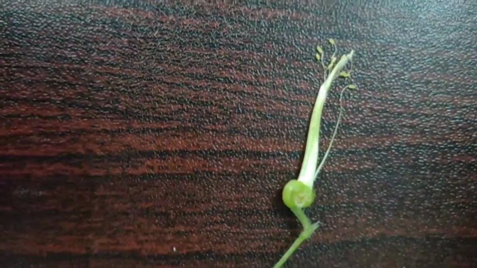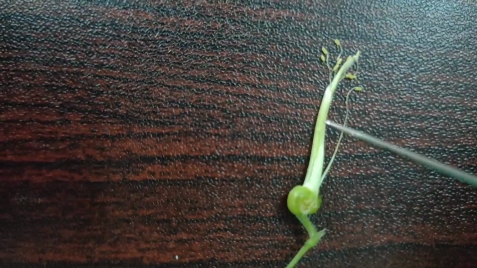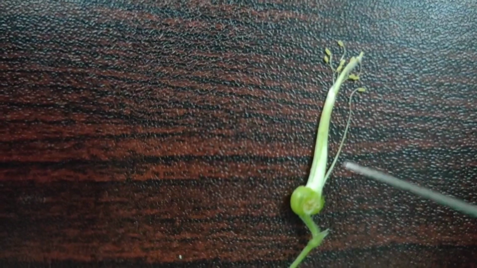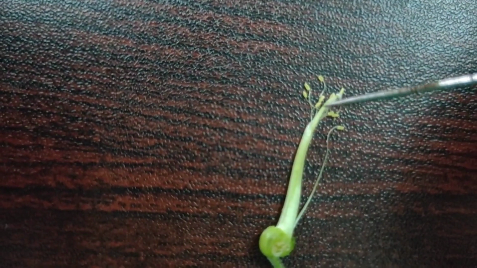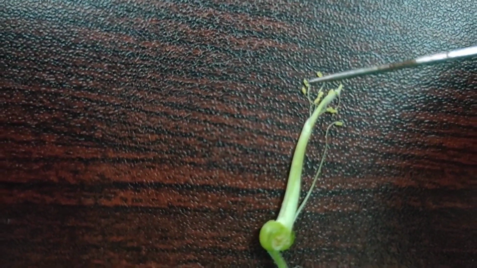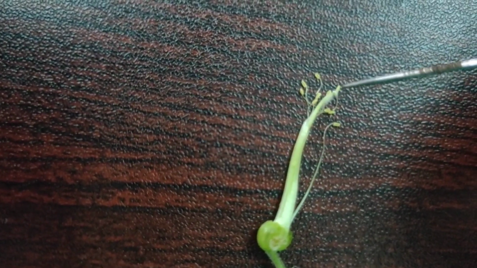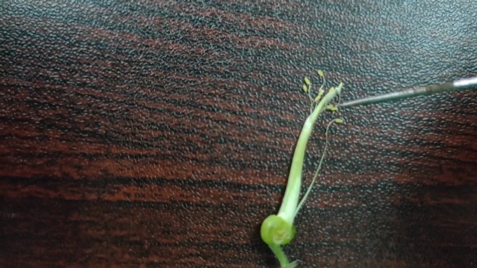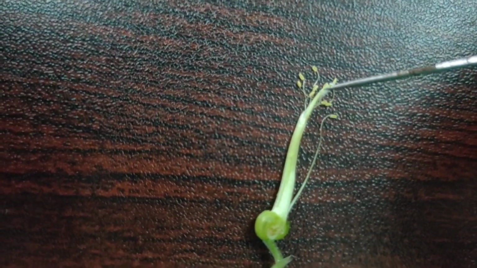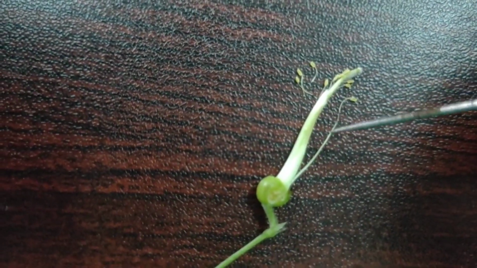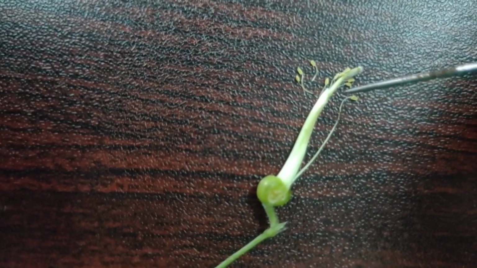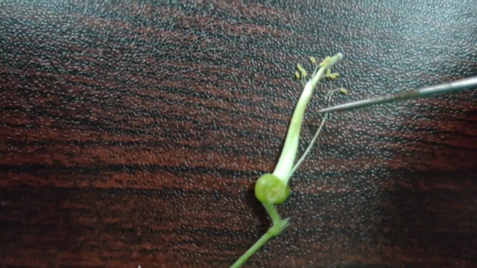Okay students, so now we can see how anthers have been formed into 2 bundles, that is diadelphous condition, in 9 plus 1. So we shall count the number of anthers. During dissecting, some anthers have come out. 1 2 3 4 5 6 7 8 9. These all 9 anthers are going to form one bundle, and this is forming another bundle, this one anther. So we always represent them as 9 plus 1.